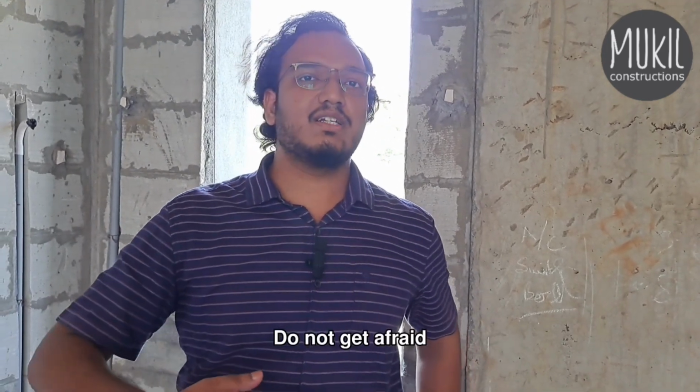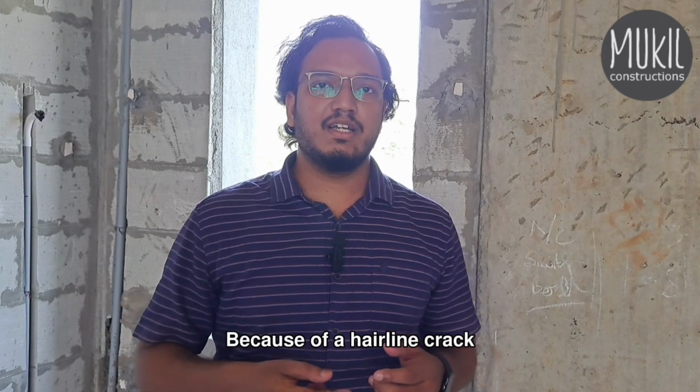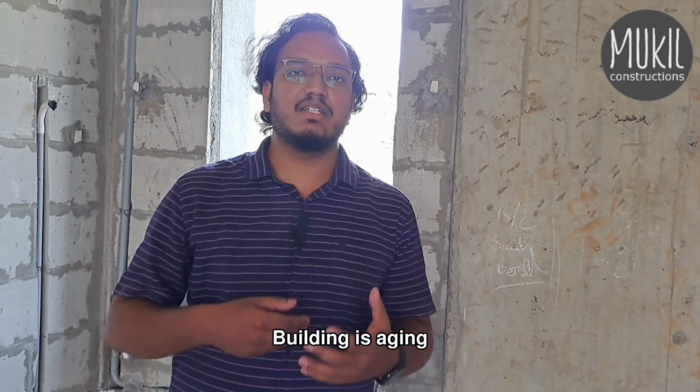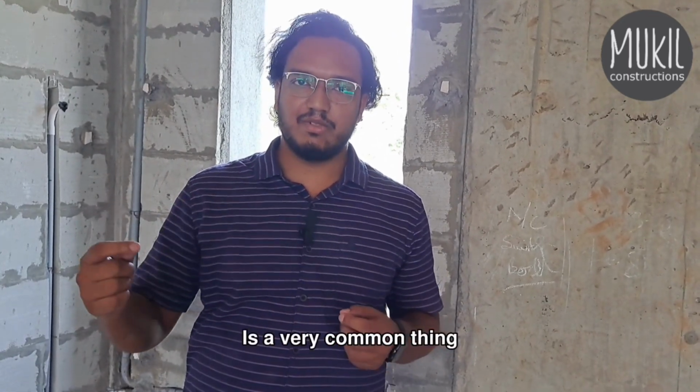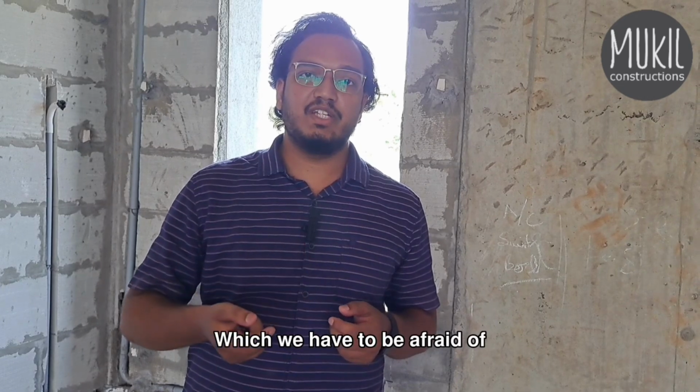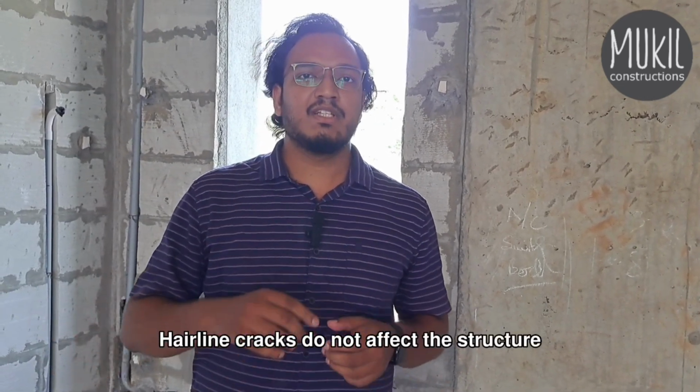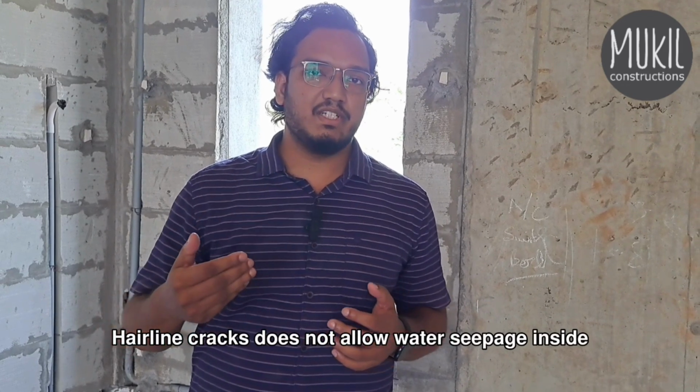But hairline cracks are common in a building. Do not get afraid because of a hairline crack. A hairline crack is a minor crack. It is only a plastering crack which will form because the building is aging. It is a very common thing. The only cracks we have to be afraid of are structural cracks. Hairline cracks do not affect the structure, and they do not allow water seepage inside.